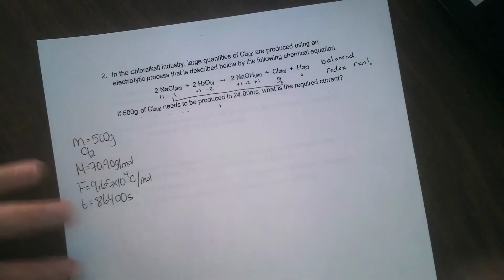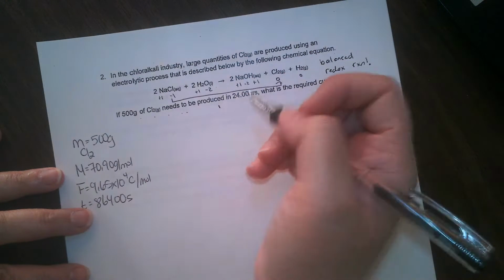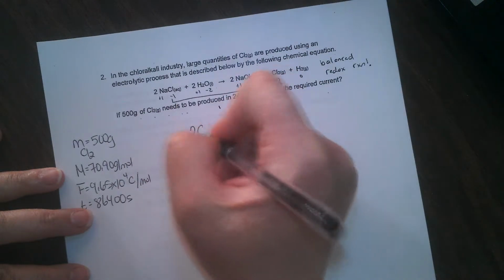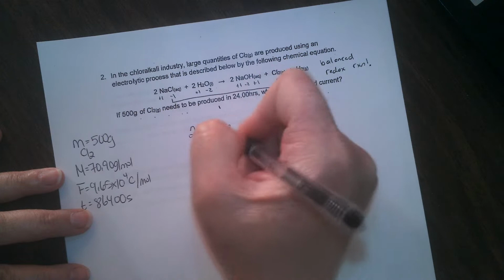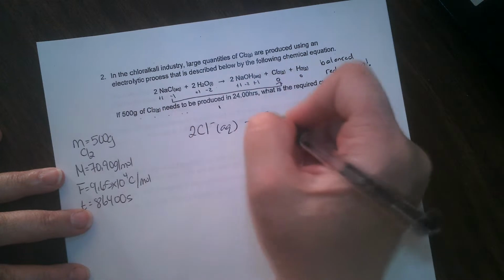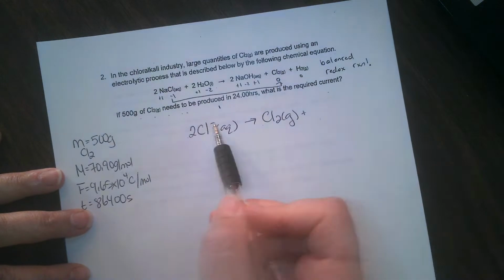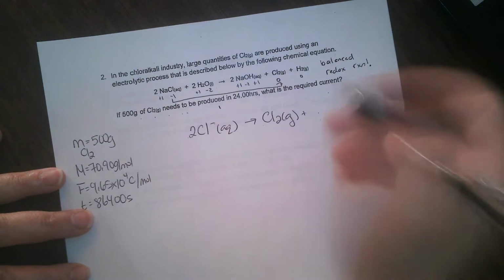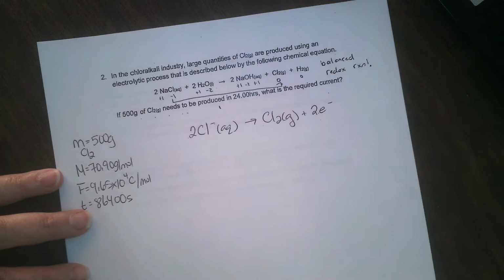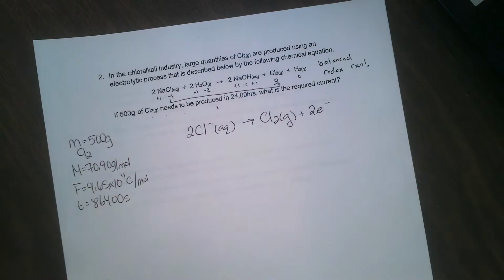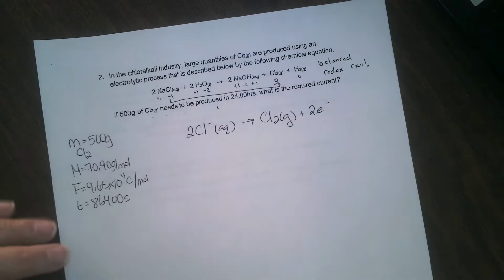Okay, so we go from 2Cl negative to Cl2 gas. If I have 2 negative here, what do I need on this side? 2 electrons. We don't even have to open our book. We can do this quite well. Now the question is asking us, what is the required current? How do we solve for required current?